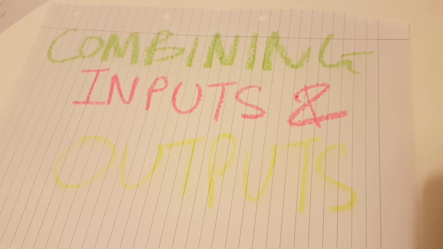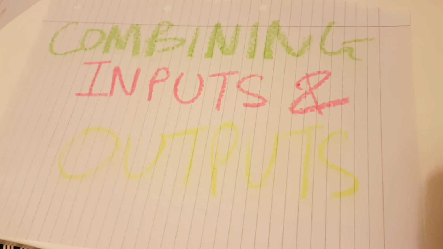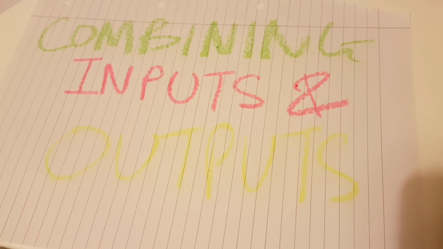To summarize, in this video, we looked at how to take an analog input from an ultrasonic ranger and use that to set the output for a green LED light.